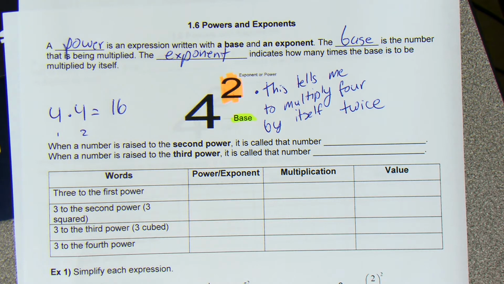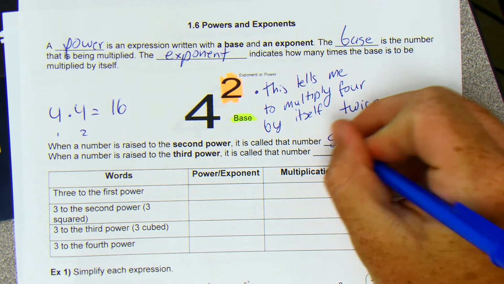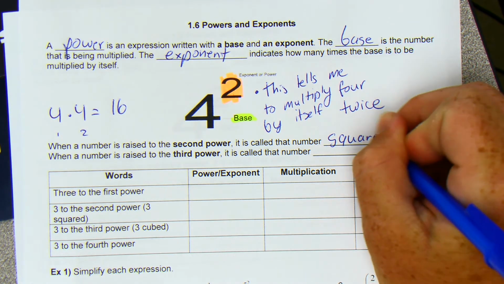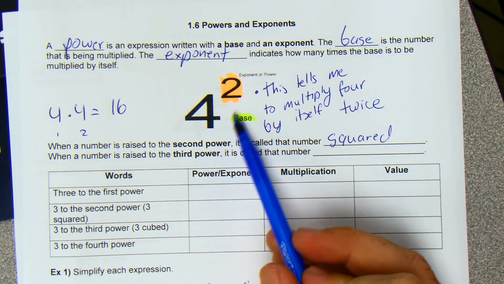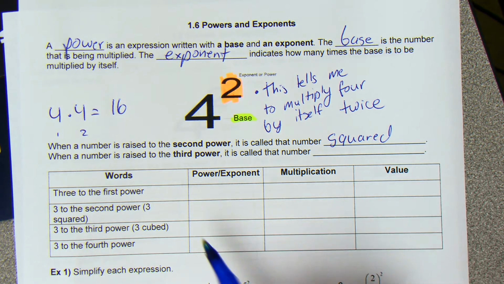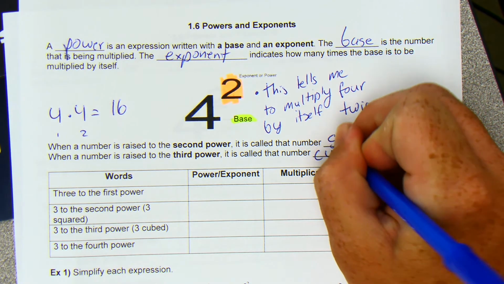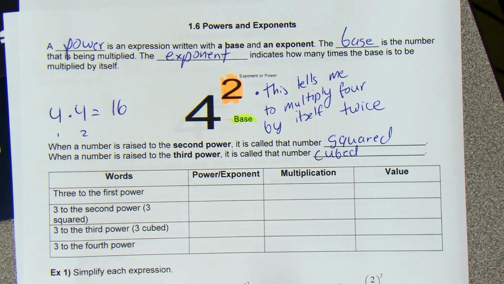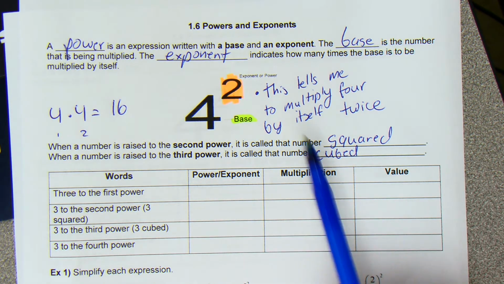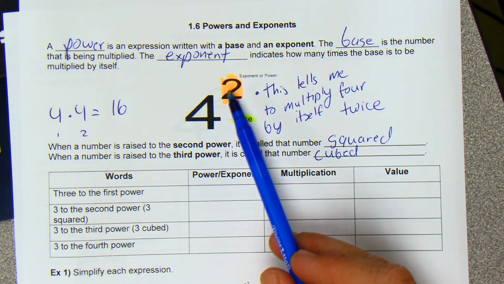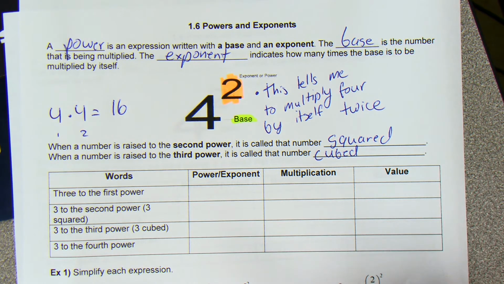So let's fill in these next blanks. It says when a number is raised to the second power, it is called that number squared. So if we were to look at this, this would be 4 squared. When a number is raised to the third power, it is called that number cubed. If this was a 3 instead of a 2, it would be 4 cubed. Okay, so that's squared and cubed.